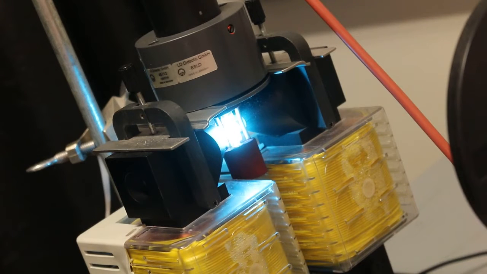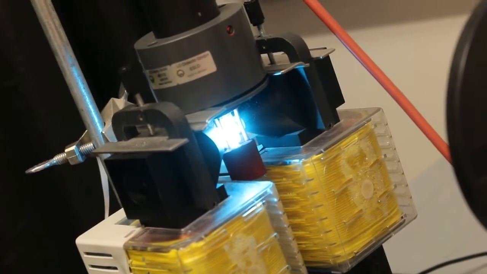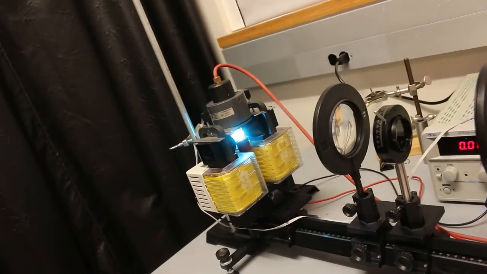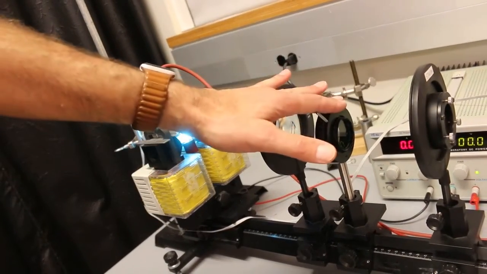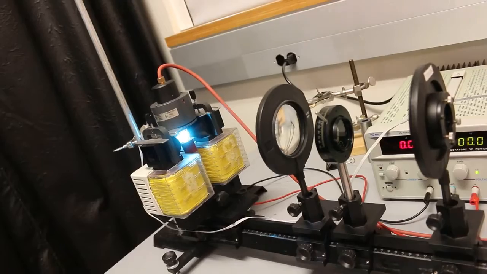Hello students, so in this video we'll focus in on showing you some more details of three components of the Zeeman effect experiment: the magnet, the polarizer, and the Fabry-Perot. So these will be the elements. Here's the magnet, of course, here's the polarizer, here's the Fabry-Perot etalon.